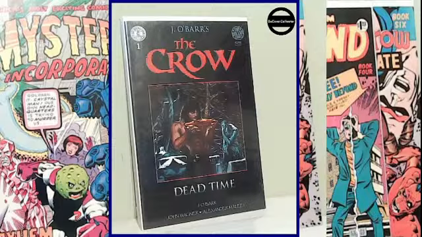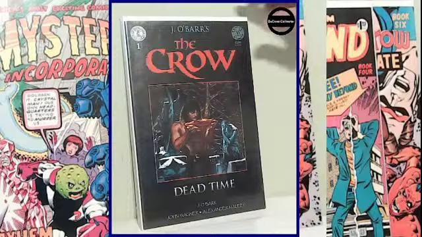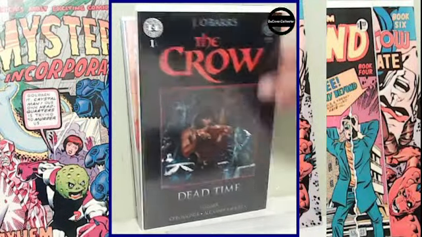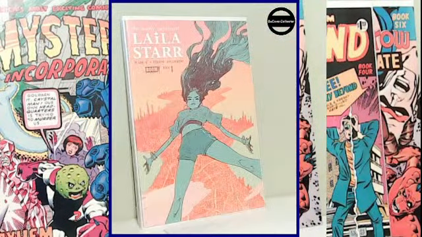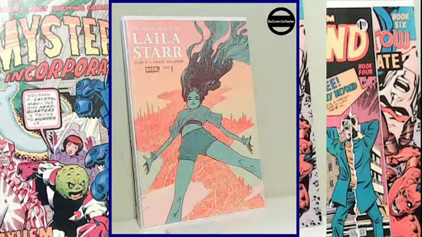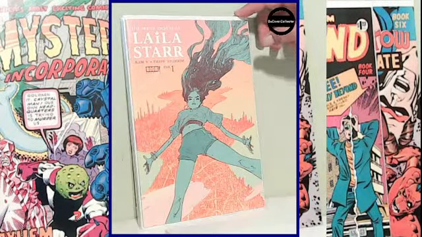Alright, we've got The Crow: Dead Time, #1 of 3, Kitchen Sink Comics. I just realized he has a goblet of blood. That's pretty freaking disgusting. Pretty sure this is a more recent one. Boom Studios, Many Deaths of Laila Starr. Isn't this one about, no, that's a different one, never mind. I don't know what this one's about.